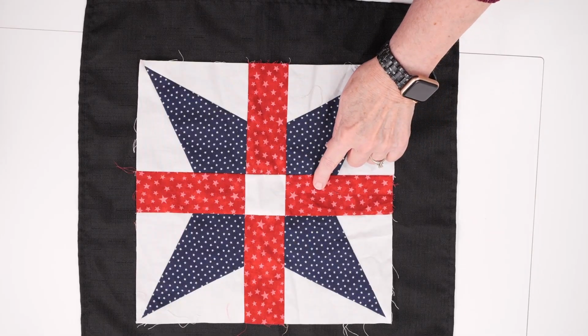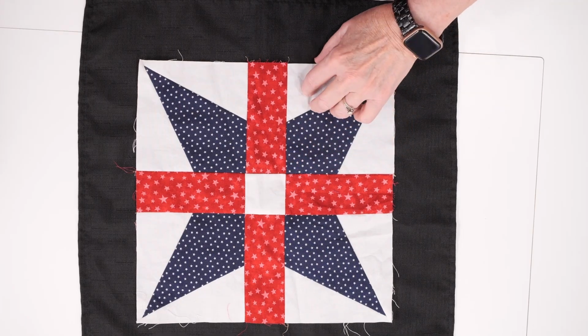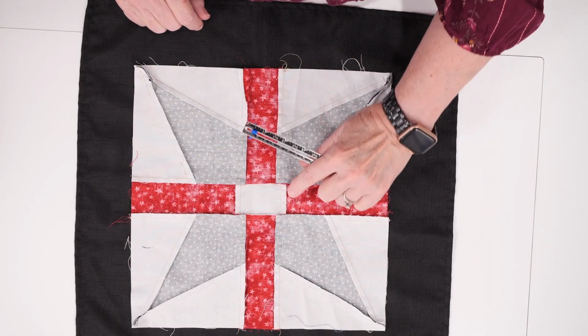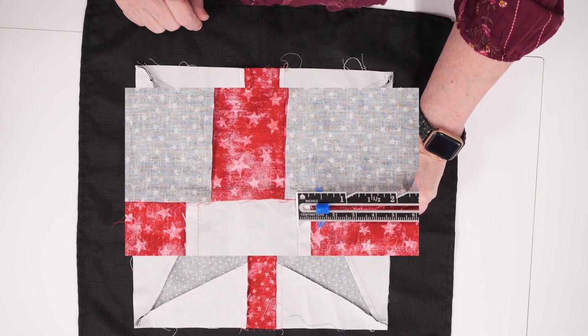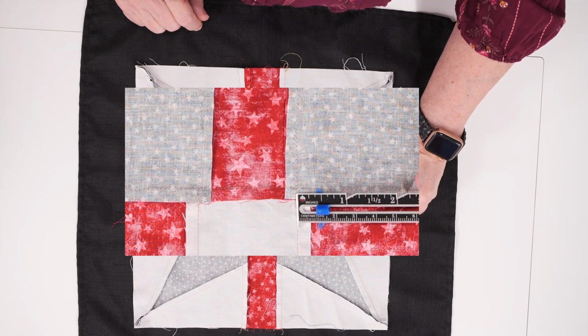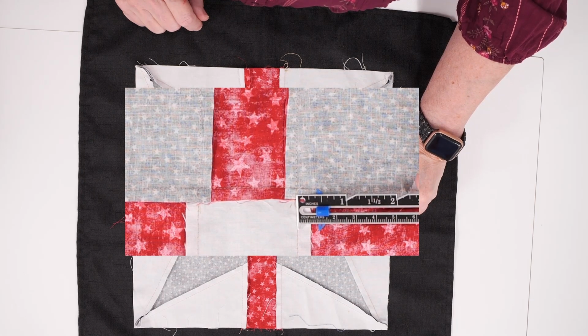This is what is called a quilt block, and it has many, many seams. If I turn it over, you can see here is the seam line, and that is the seam allowance. And this seam allowance is very small. It's only 1/4 of an inch. Most quilts have 1/4 inch seams.